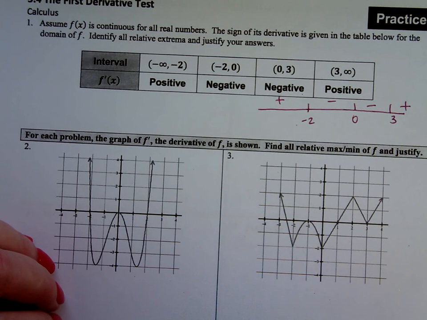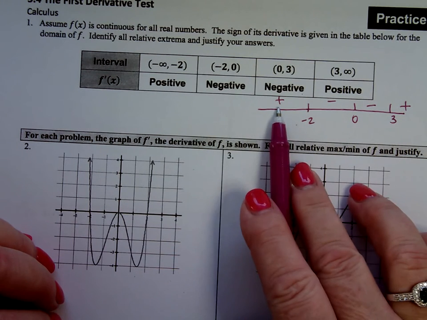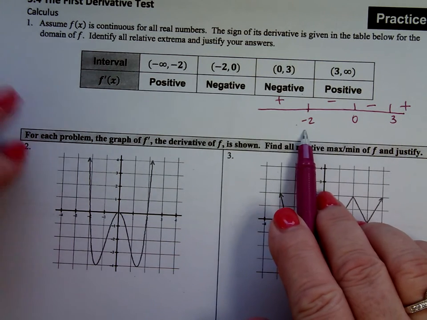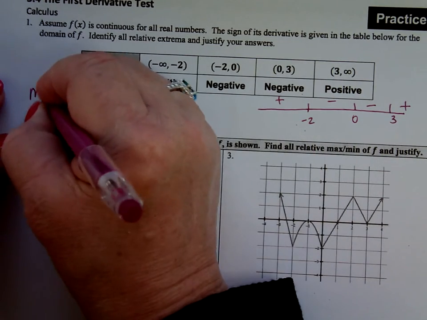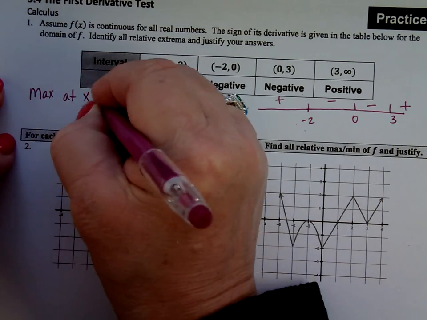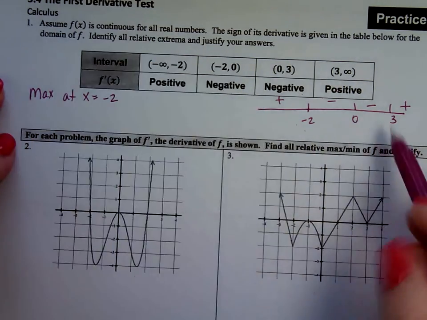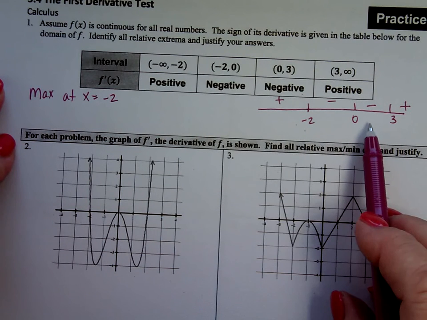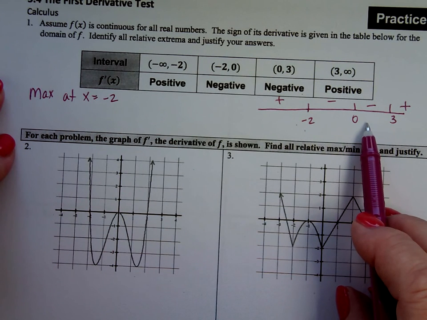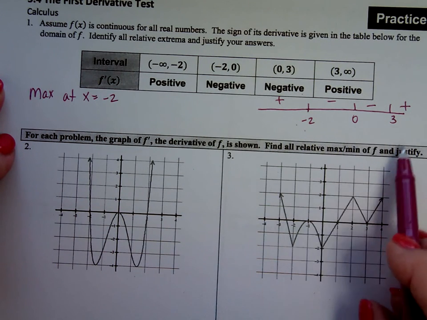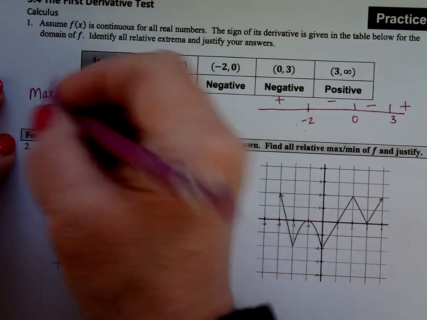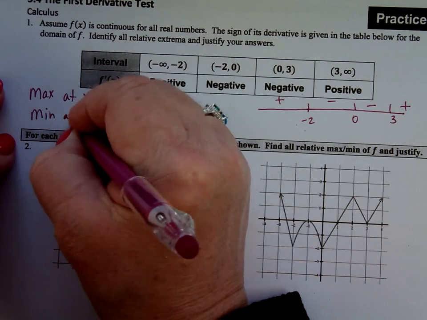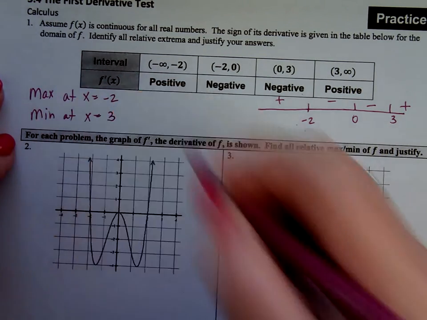So this says, assume it's continuous. The sign of the derivative is given by the table below. Identify all relative extrema and justify your answers. So you're increasing and then you're decreasing. That means you have a maximum at x equals -2. And then you are decreasing and still decreasing. That's a whole lot of nothing. It didn't change. And now you are decreasing and increasing. That creates a minimum at x equals 3.